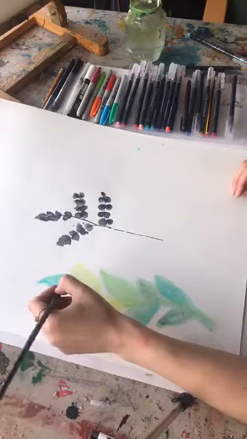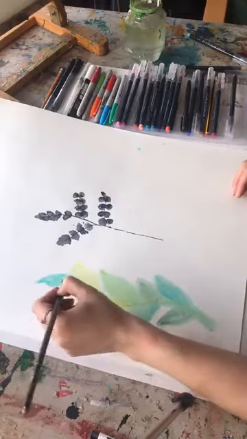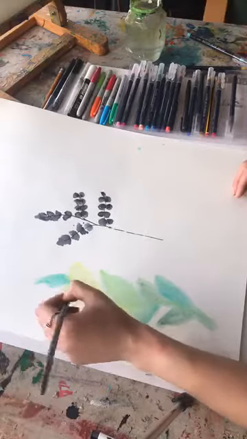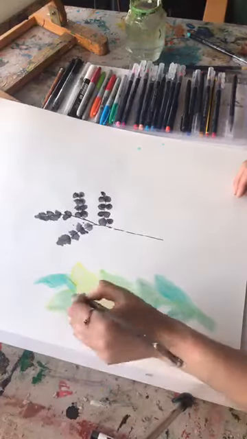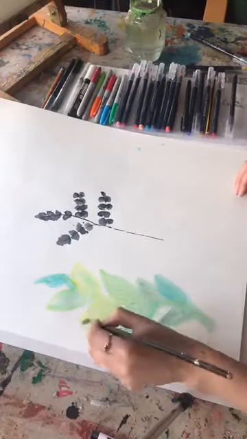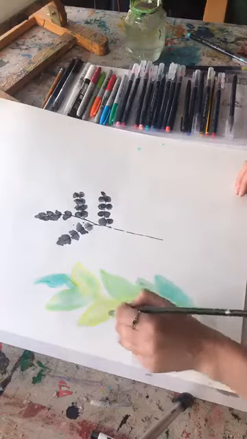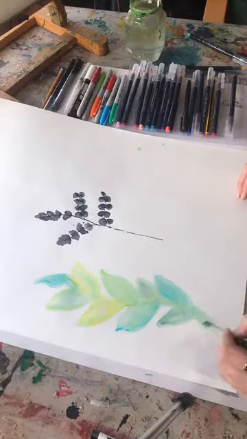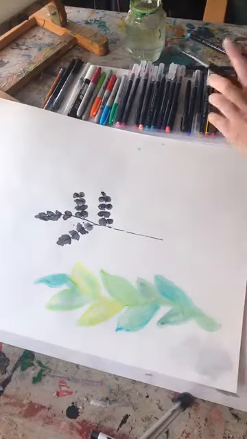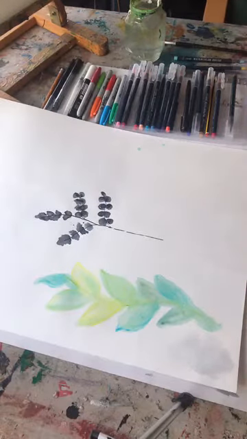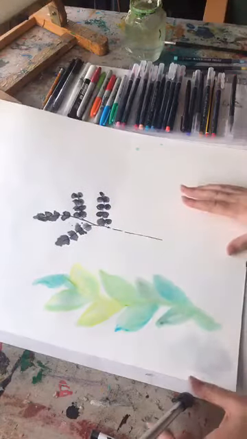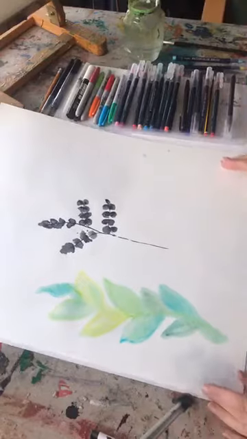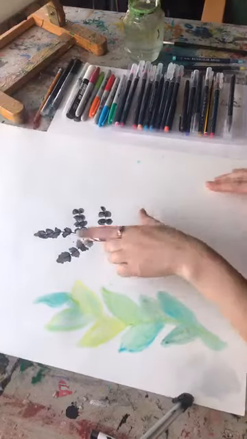Got that nice background. Once you've got that sort of background colour, just want to let that dry off for a little while. And then I'll show you how I've done this one.